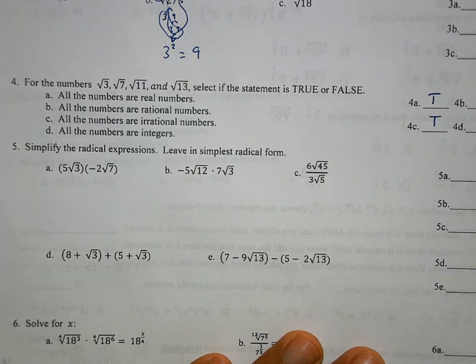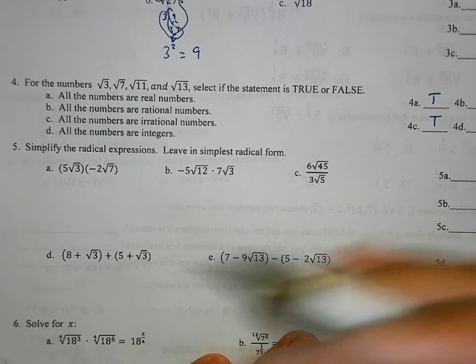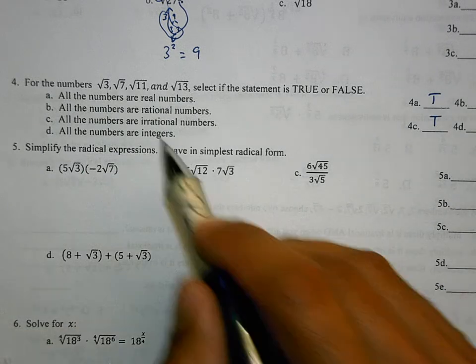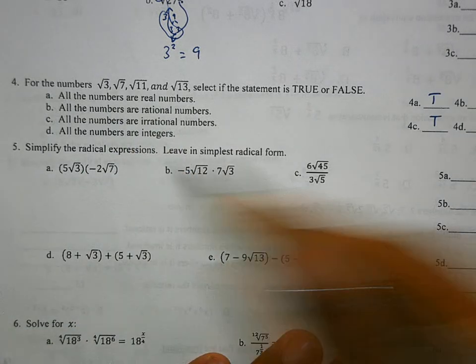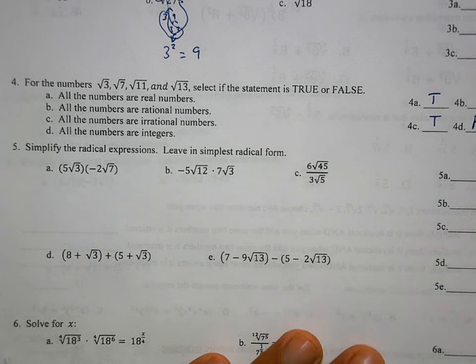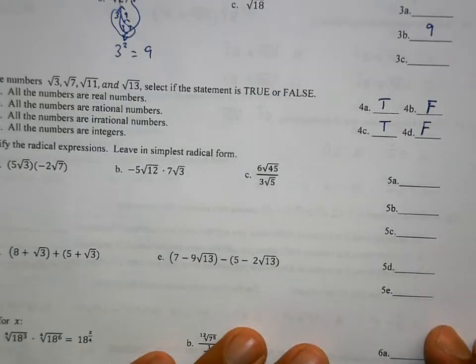They're irrational numbers. All the numbers are integers. Integers are whole numbers: negative whole numbers, 0, or positive whole numbers. These are not whole numbers, they're decimals. That is definitely false for number 4 as well.